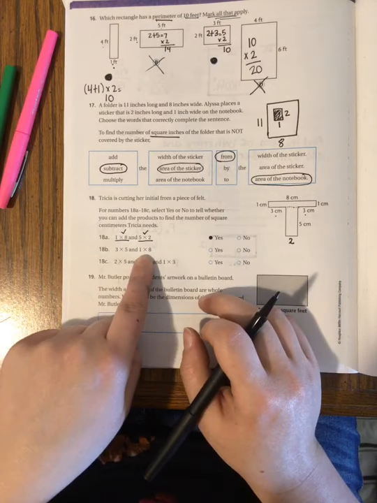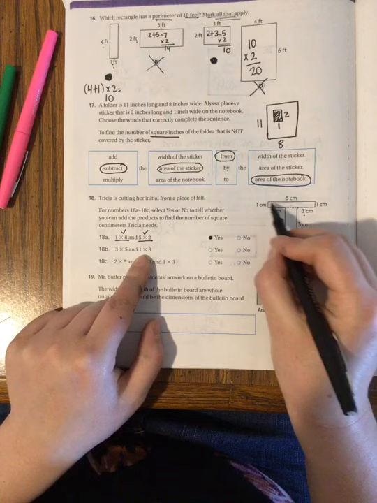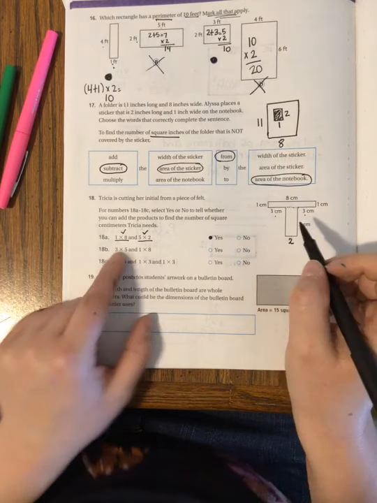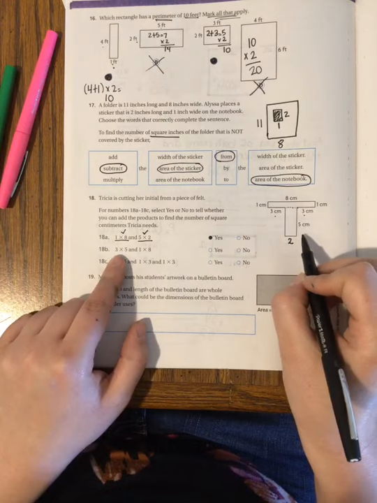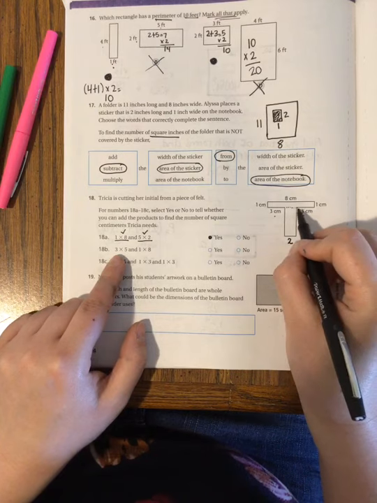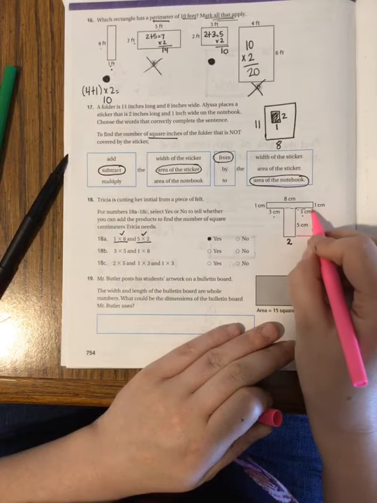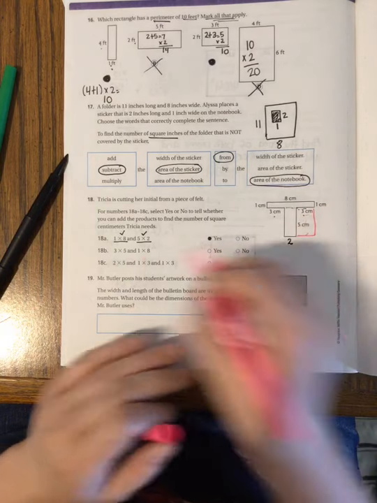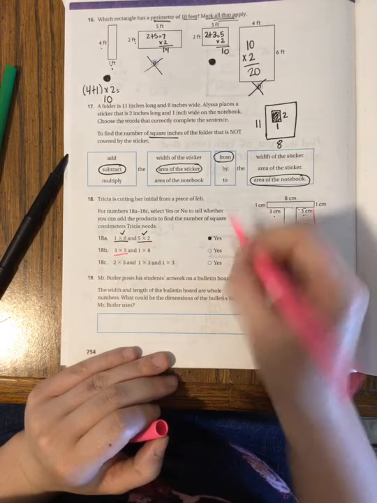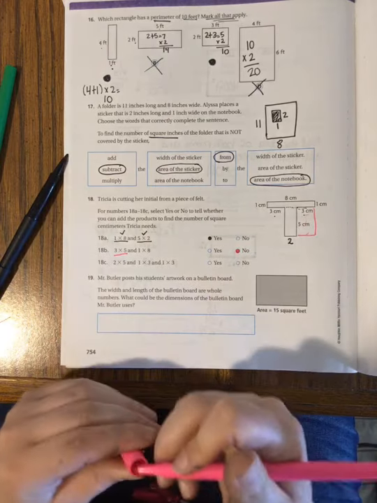3 times 5 and 1 times 8. Well, we know 1 times 8 works here. 3 times 5 would not work because that is actually getting me the area of this part, which is not what we need. So that would not work.